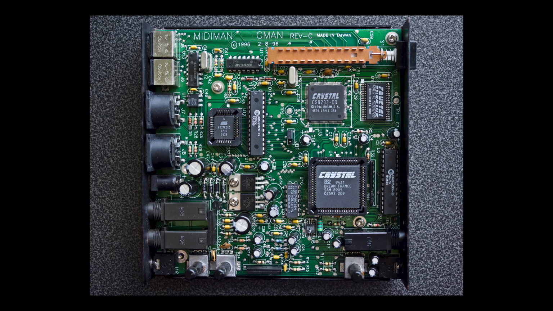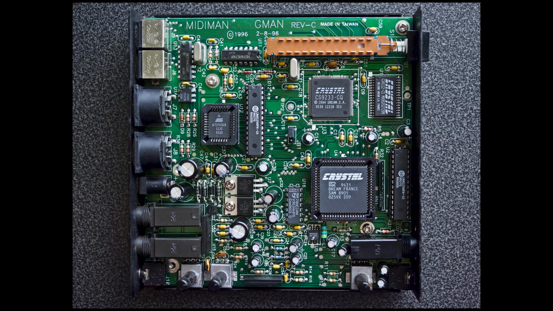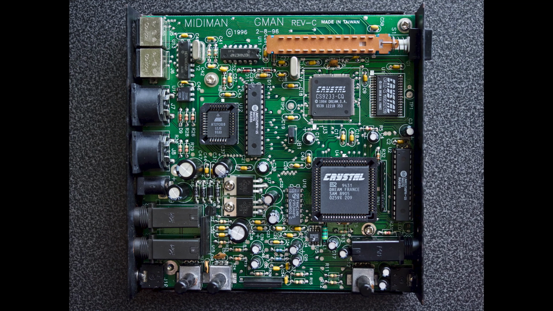Our story today begins and ends with this little thing. The MIDI-Man G-Man, a MIDI synth designed to compete with the likes of the Roland SoundCanvas itself. The MIDI-Man G-Man was supposed to be smaller and more affordable, and used Crystal components. And as you can see here, the same CS9233CQ on our sound card and CS4112 ROM set.